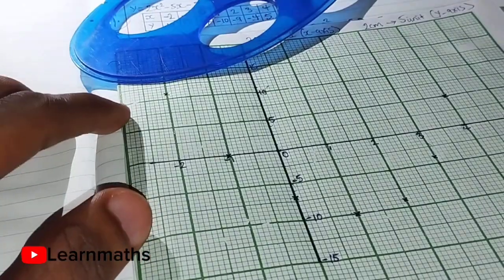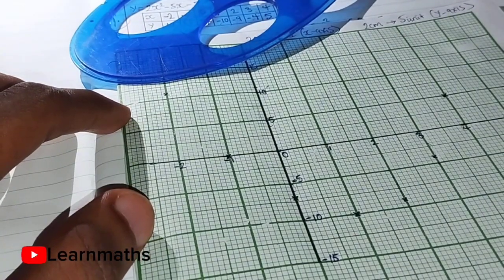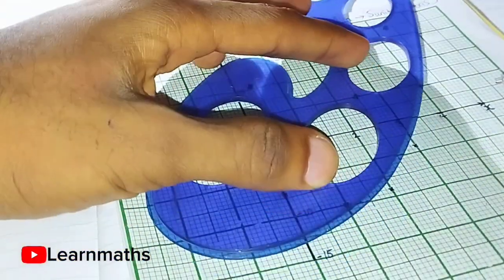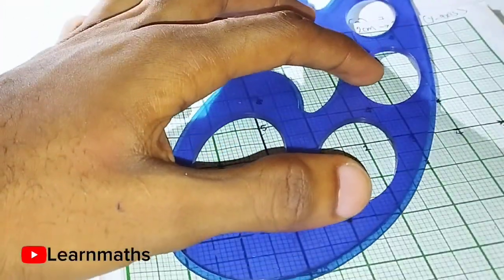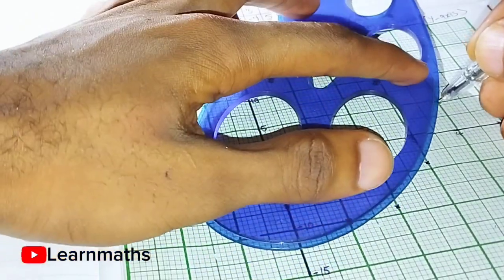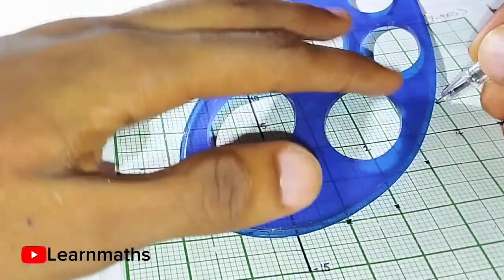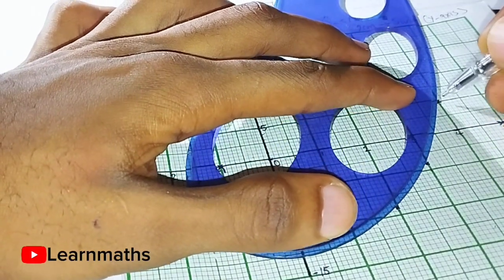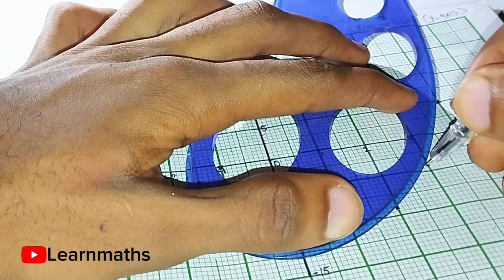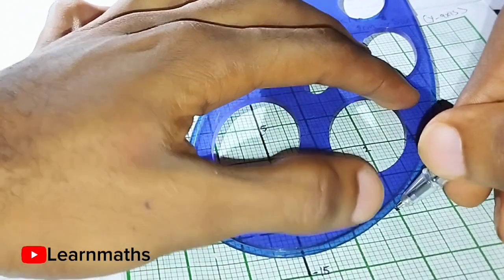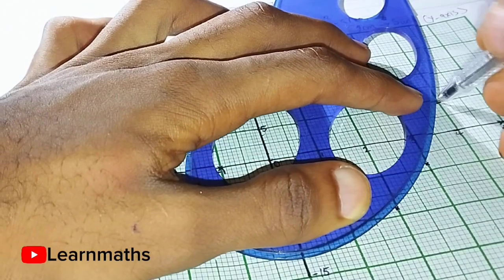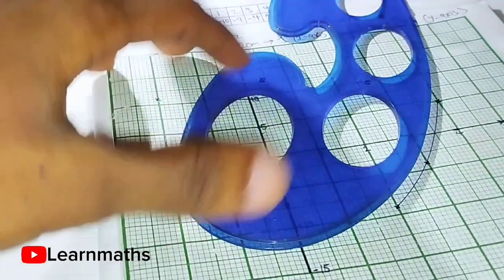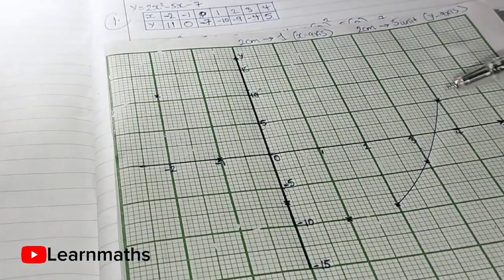Now, whenever you're using the French curve or whatever curve you're using, make sure you don't just place your French curve, connect and draw, right? You have to make sure you're connecting at least 3 points before you draw any line. All right, I'm connecting this to this and then to this. So since this is connecting 3, I think I'm free to draw. All right, I've connected these 3 points.